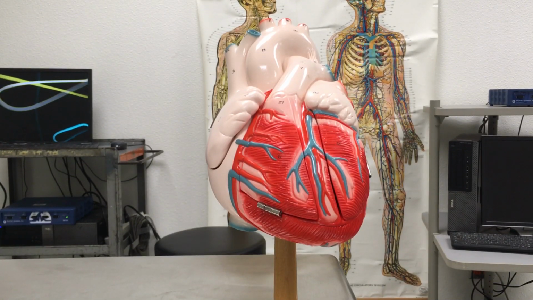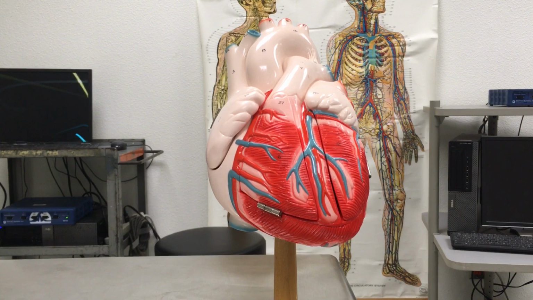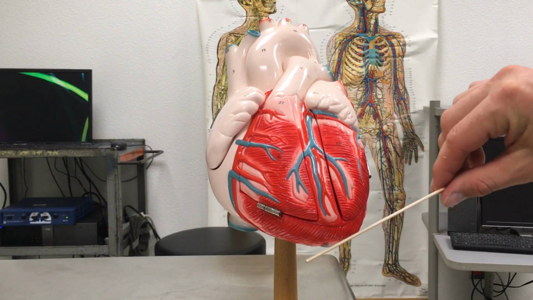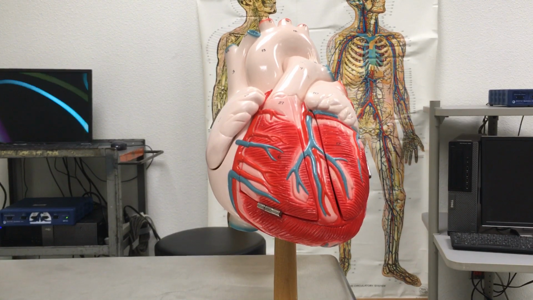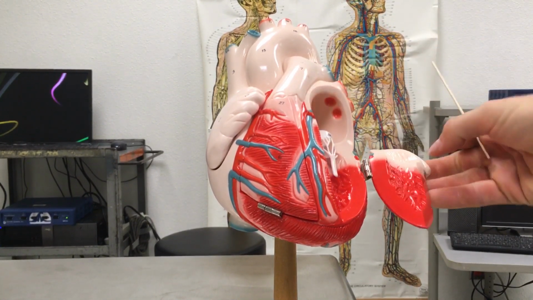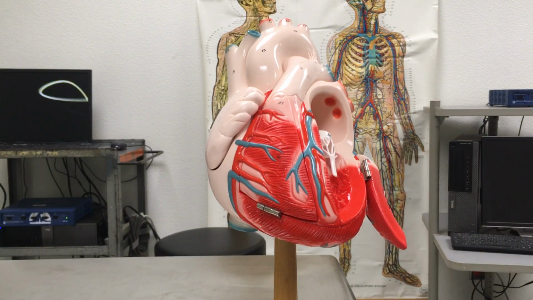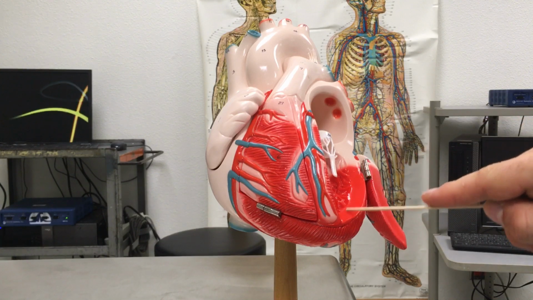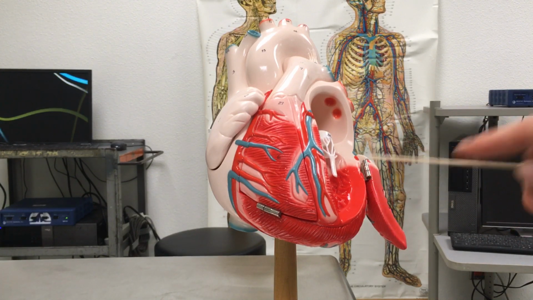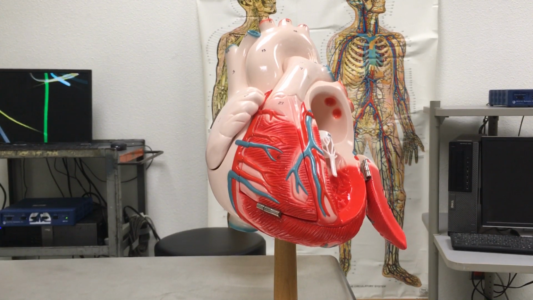So we're going to go over the major structures of the heart. Before we do that, what are we looking at? If we were to look at a real heart, the outer layer would be the epicardium, which is endothelial cells. We would see the endocardium lining the heart, which is also endothelial. But the heart muscle itself is going to be the myocardium, the thicker muscle part.